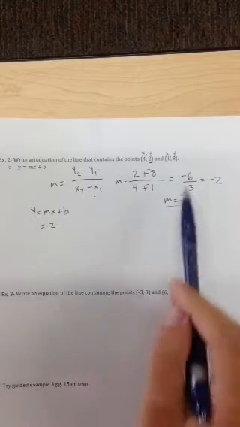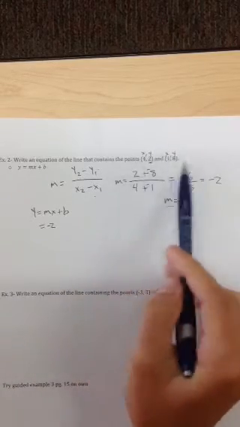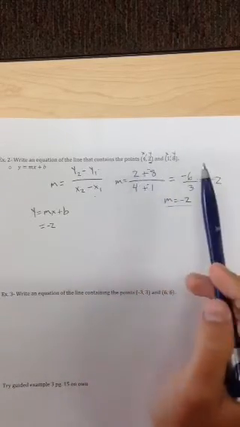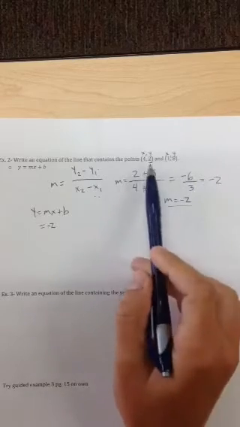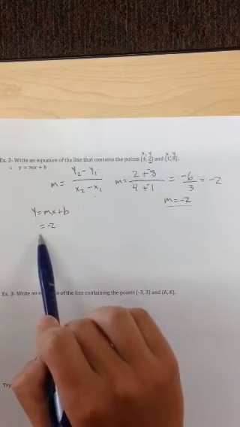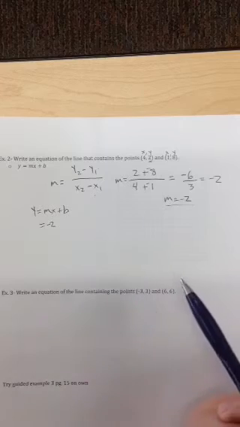Well, we have x's and y's because up here in our ordered pairs, there's an x and a y with each of those, right? So we can take one of those ordered pairs and plug it in down here to be able to figure out what the b is.